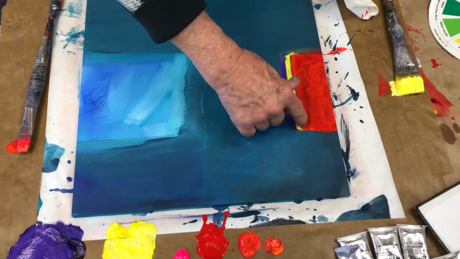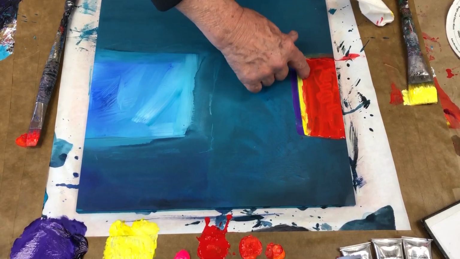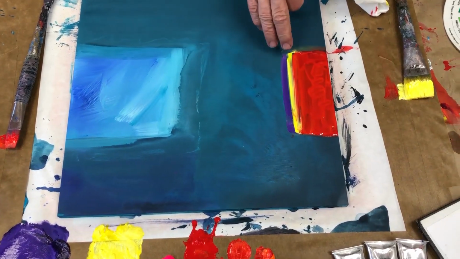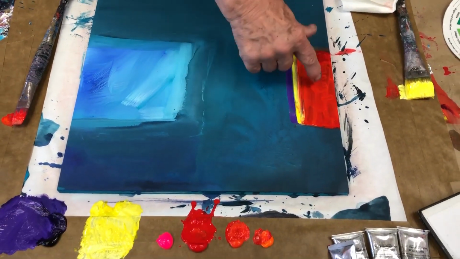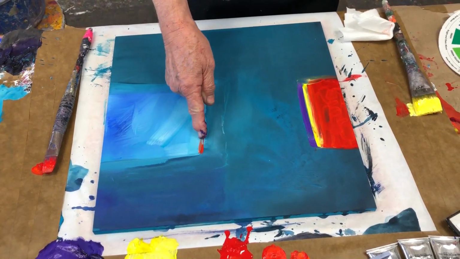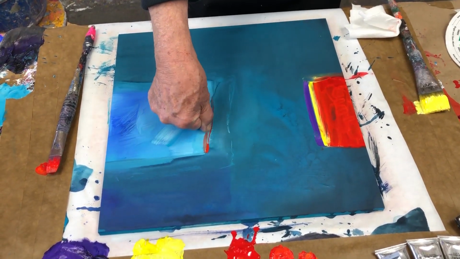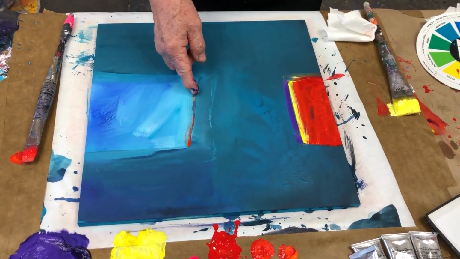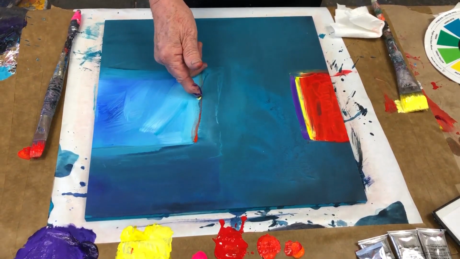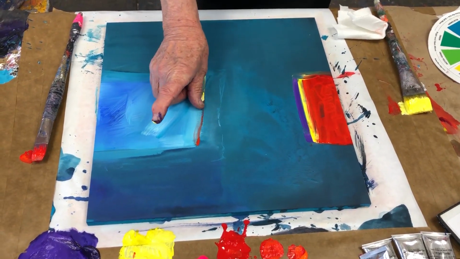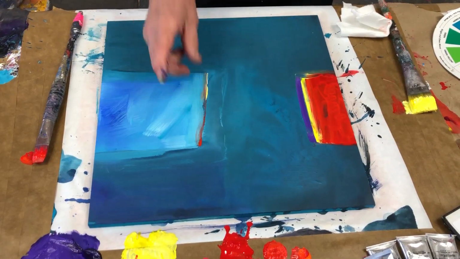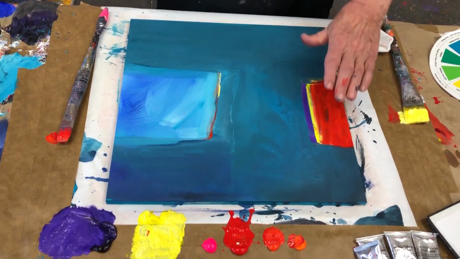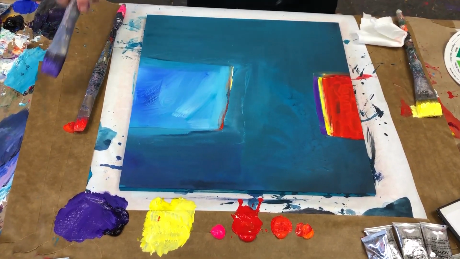I'm gonna blend it a little bit with my finger. Yeah, a little softer. I'm gonna bring some of it over here. Kind of helps hold the painting together a little bit. Yeah. And a little bit of yellow up in here. Whoa. I like this. All right. There. It's pretty strong over here. I might want to tone it down.